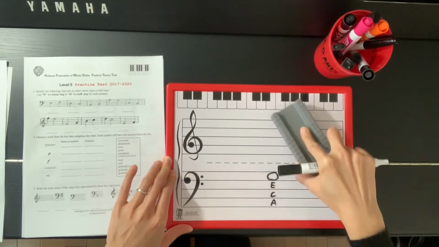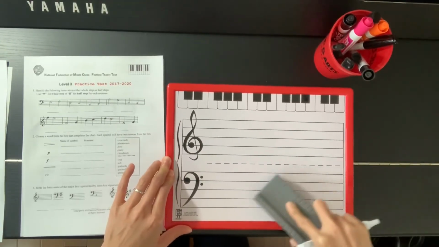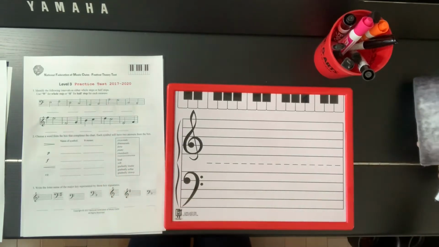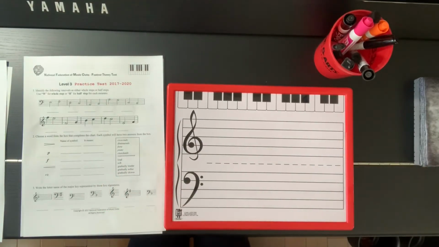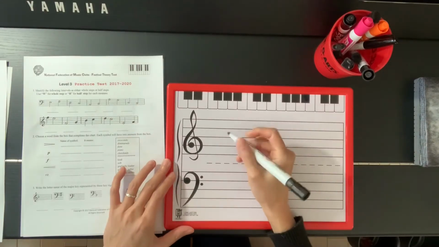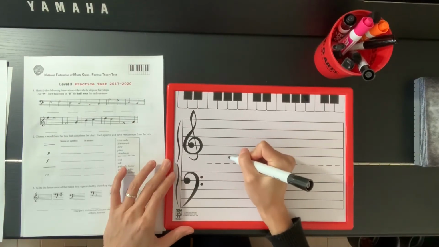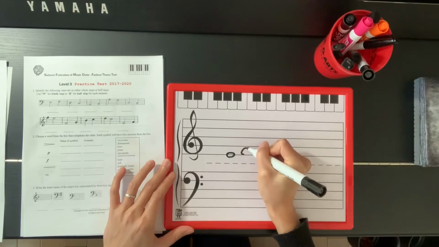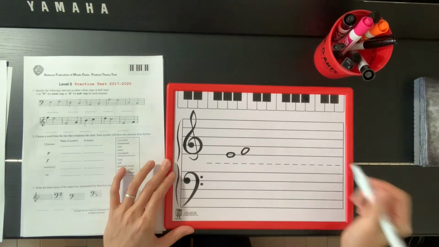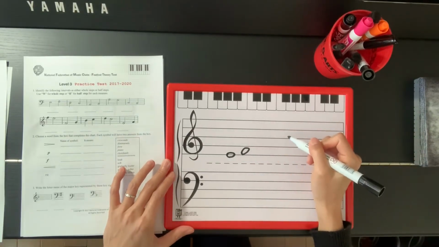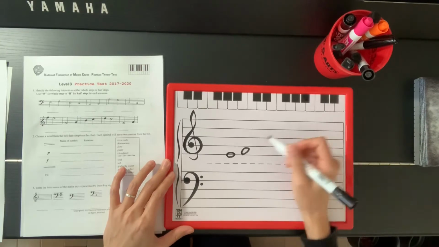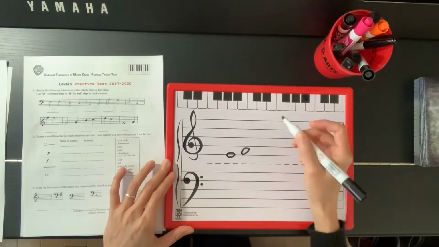Let's move on to number 2. Number 2 is knowing the difference between whole step and half step. The only half step you will see is between E and F. I'm sorry, let me say that again. Between E and F is half step.